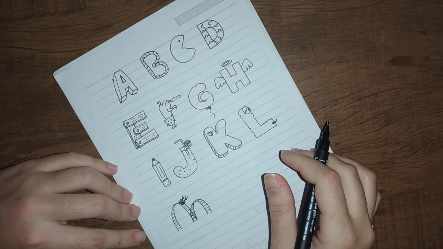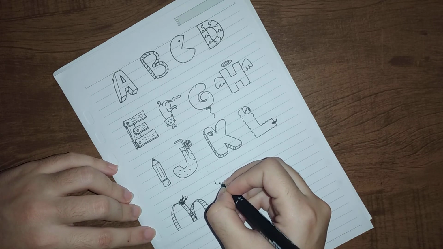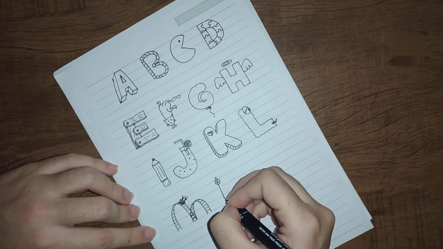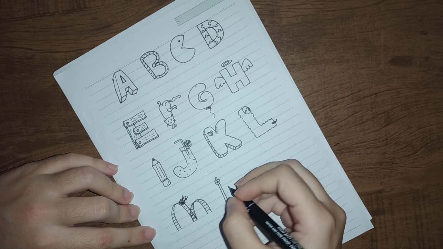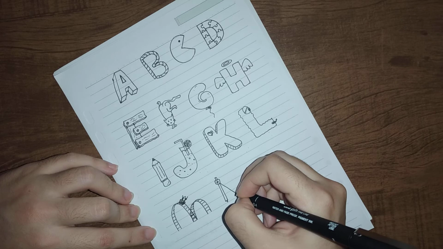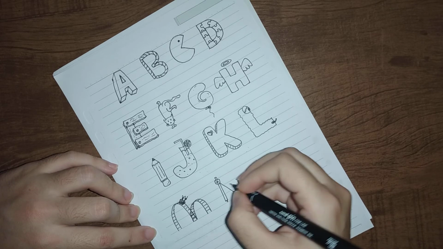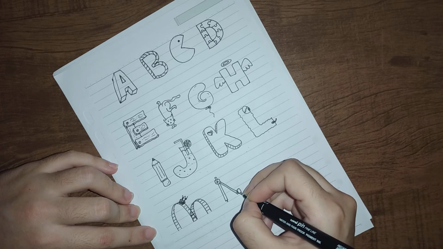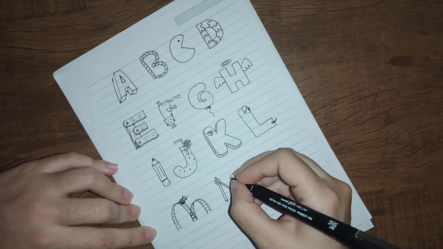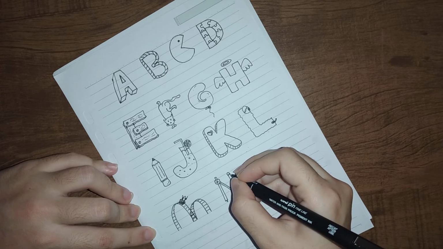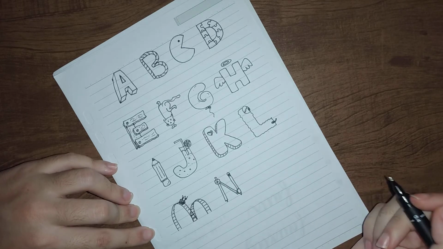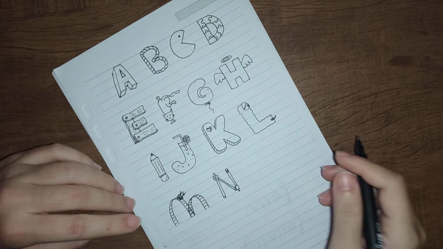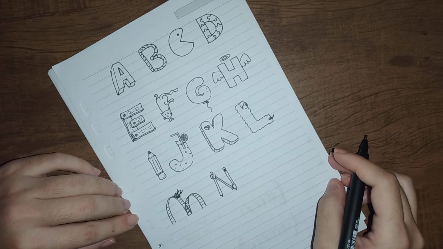For the N, there was once when I created an object that is shaped like an N. And you can really look around and see if you can find some inspiration through your letters. So this is one of those compasses. I don't know if that's how they are called.